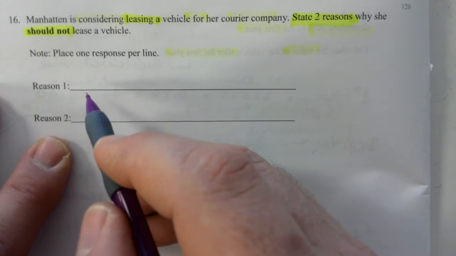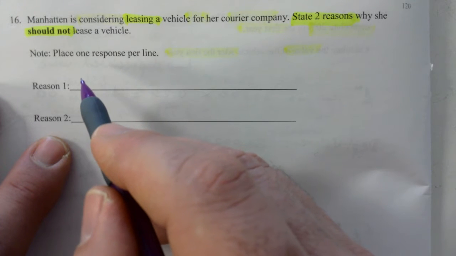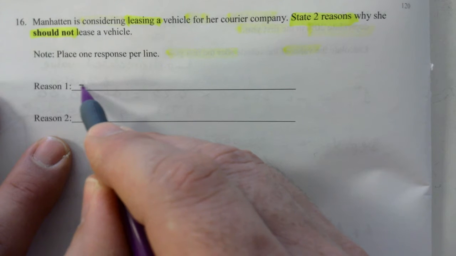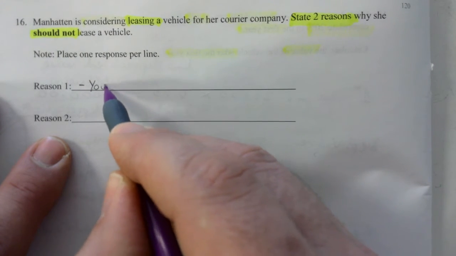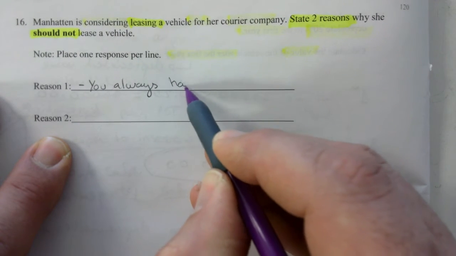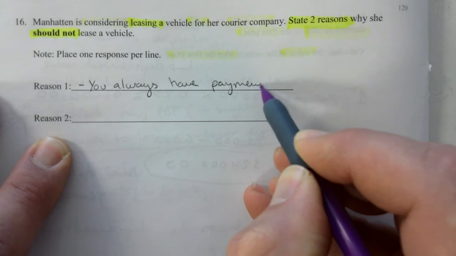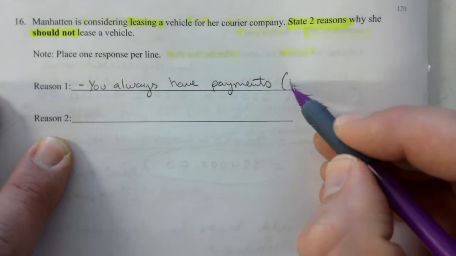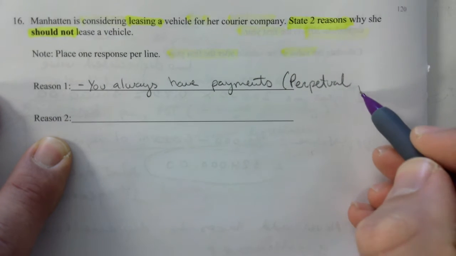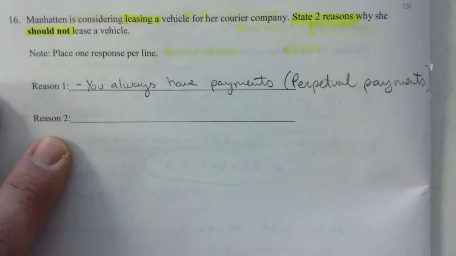You have to be specific here, okay? So we're going to do more than 2, obviously. But why should you not lease a vehicle? One thing is you always have payments. It's also known as perpetual payments, if you want the fancy term for that.